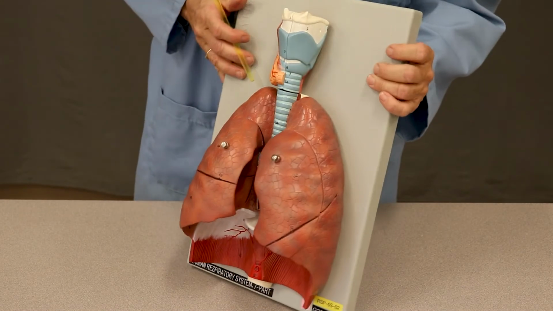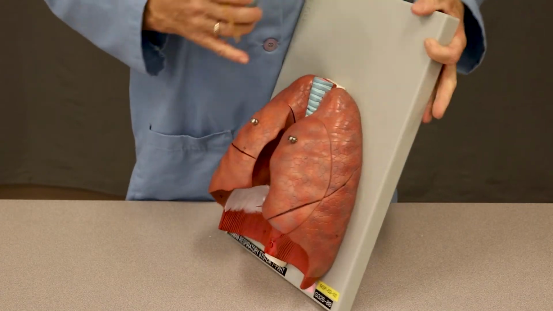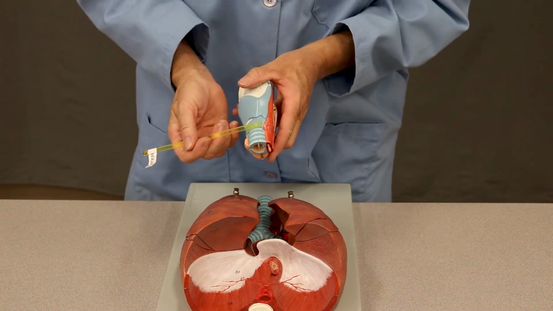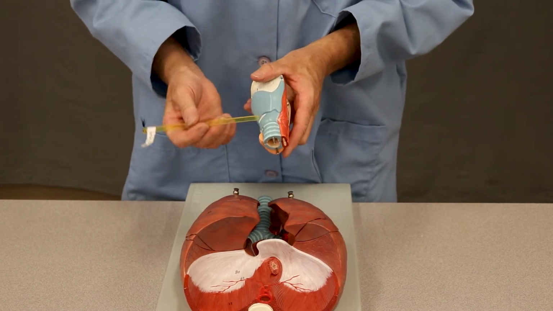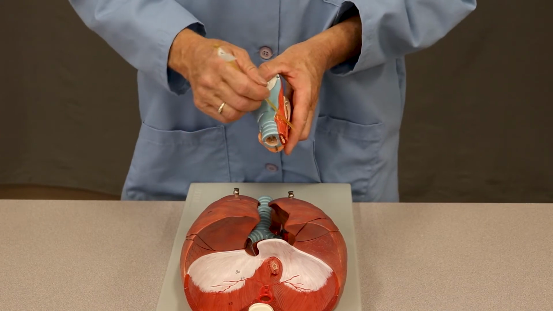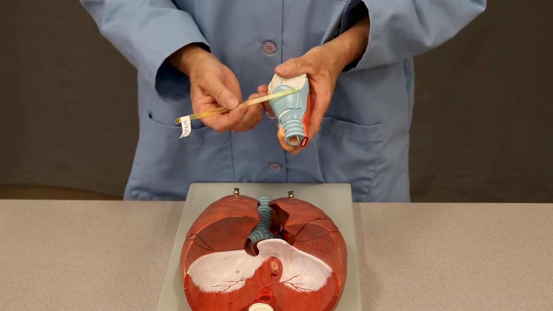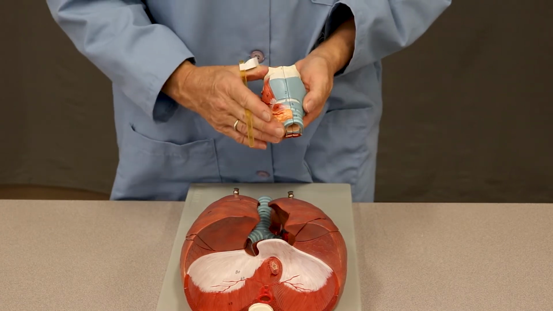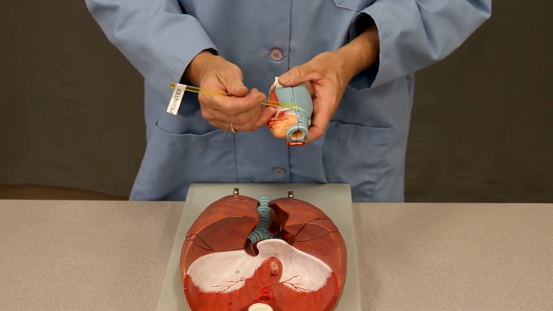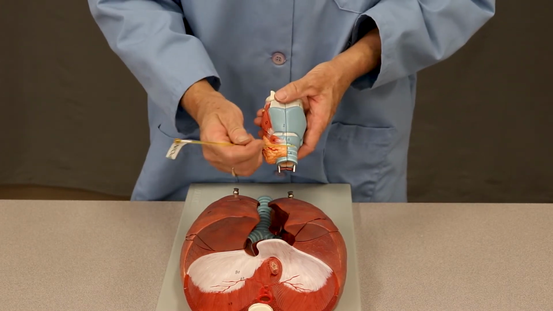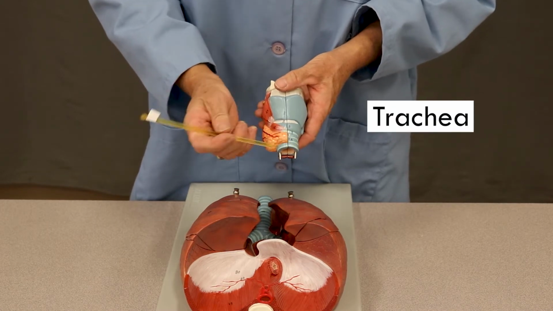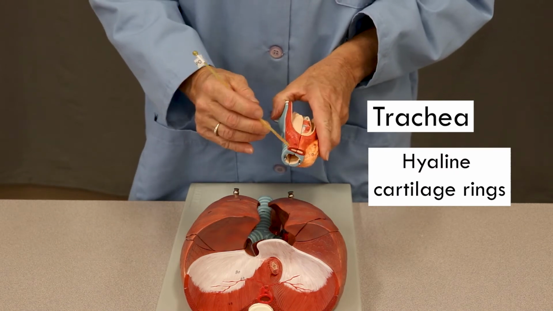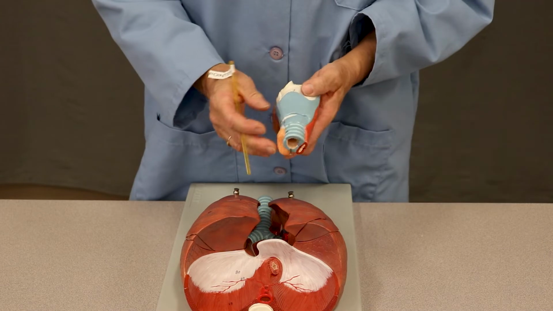I'm not sure if you can see this or not, but maybe I'll take it this way. The cricoid cartilage goes all of the way around. It's hard to see because there's a muscle covering it here, but the cricoid cartilage goes all the way around the larynx, whereas the thyroid cartilage only goes partway around the larynx. So if we were to go inferior to the cricoid cartilage, we would then be in the trachea. And the trachea consists of these hyaline cartilage rings, along with some smooth muscle posteriorly.